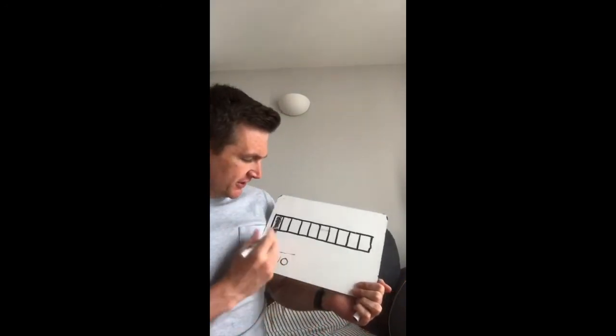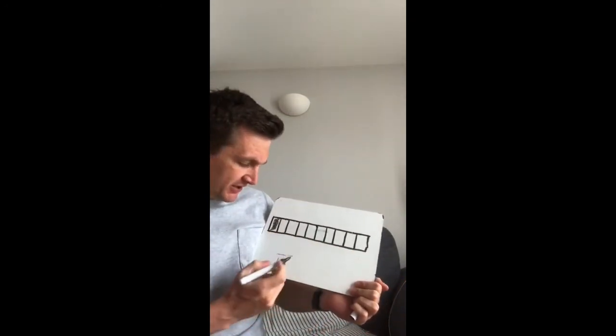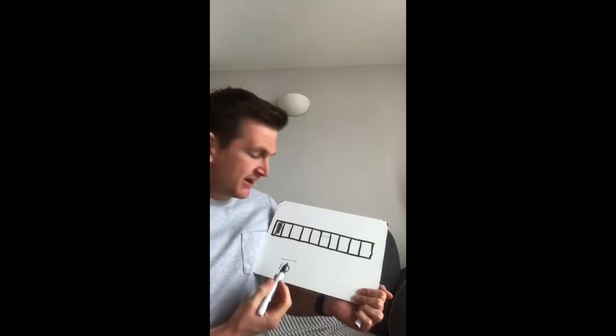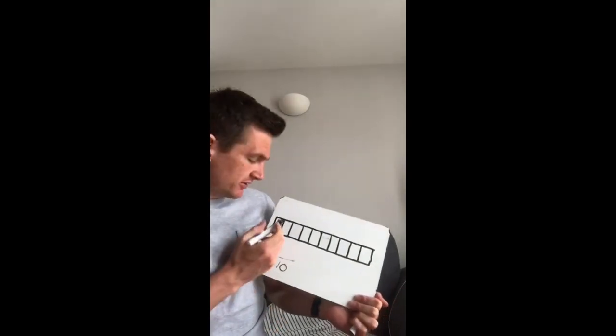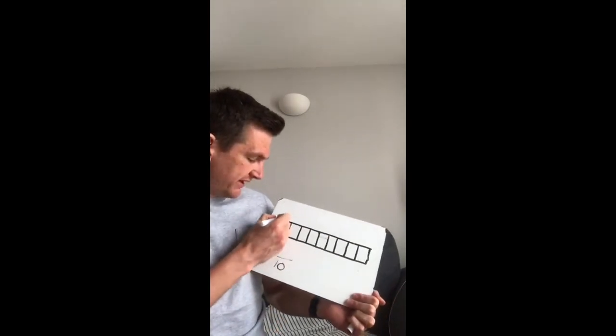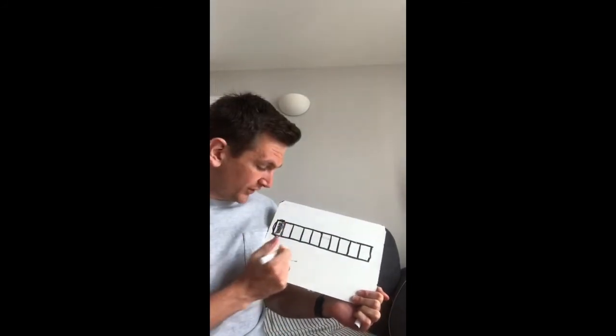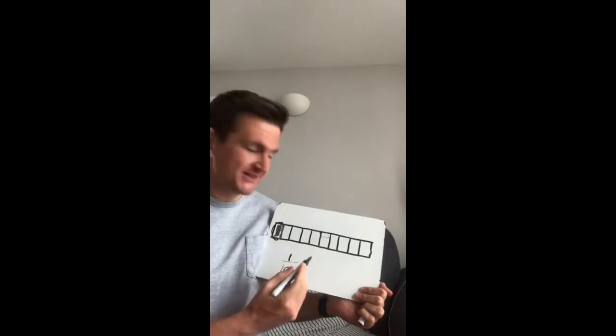Okay, let's have a look. So I've got 10 equal parts, therefore I know my denominator is 10. How many of those am I interested in? Of course, I'm only interested in this one here, because the question is, how much of that bar is shaded in? And it is 1. So that would be the same as 1/10.